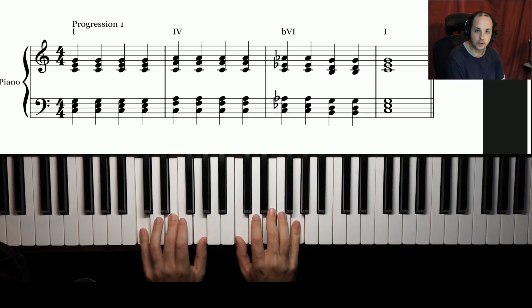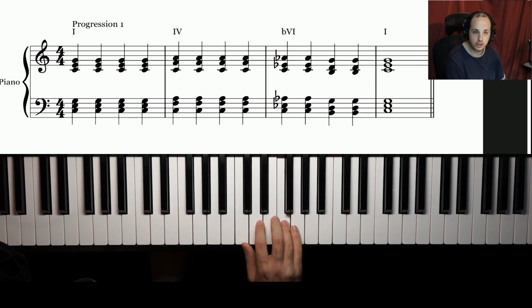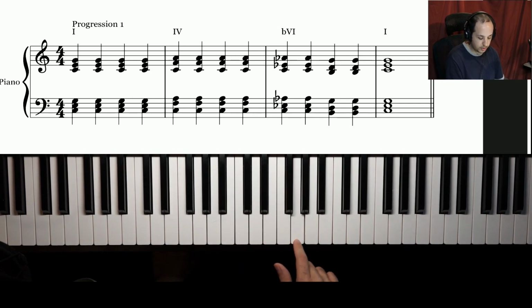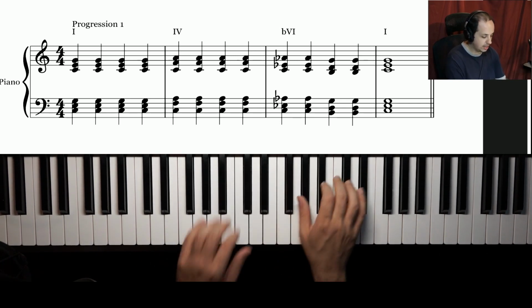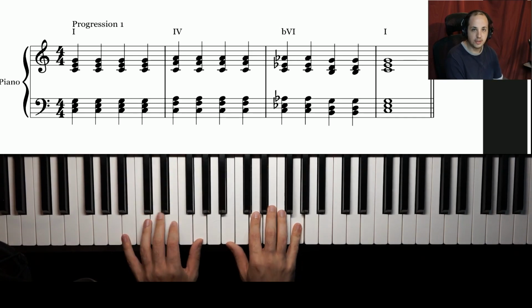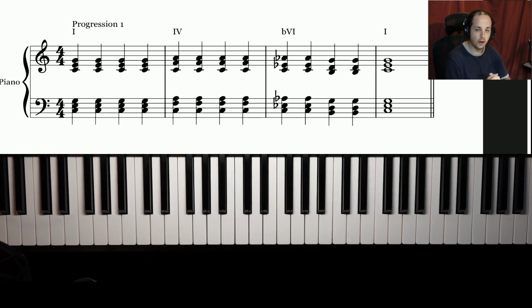The 1 chord is the 1st chord, the 4th is the chord built on the 4th note of the scale. Flat 6, you go up to the 6th note of the scale, you flat it, and that gives you your chord, and then back to 5, and then 1. But like I said, if you don't know any of that, just practice it off of the sheet music.